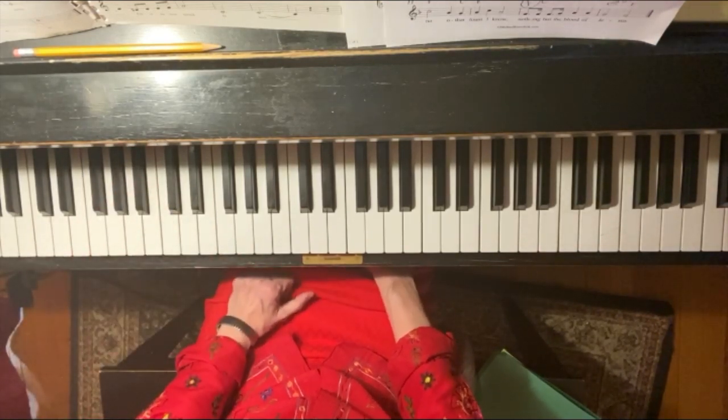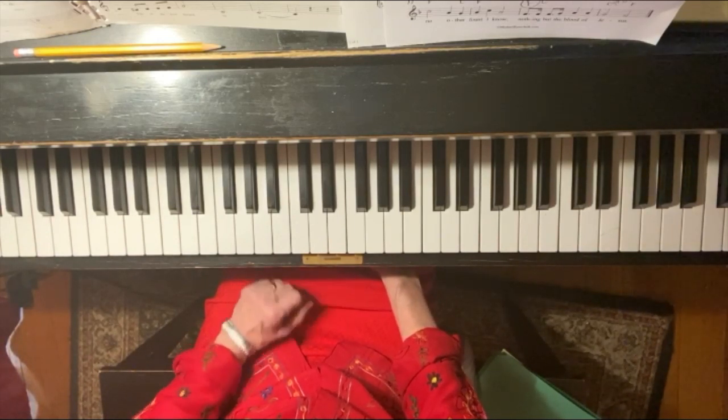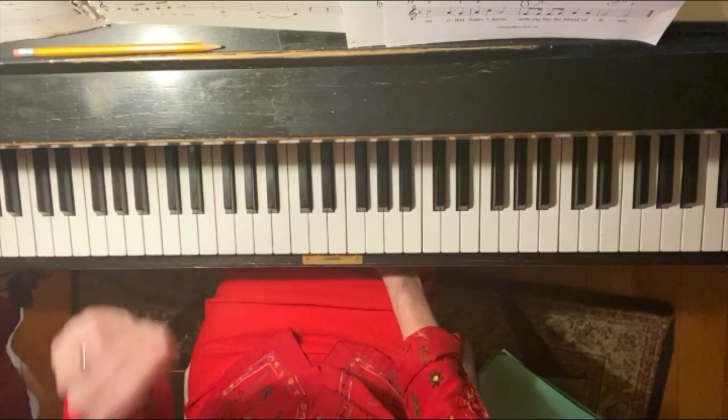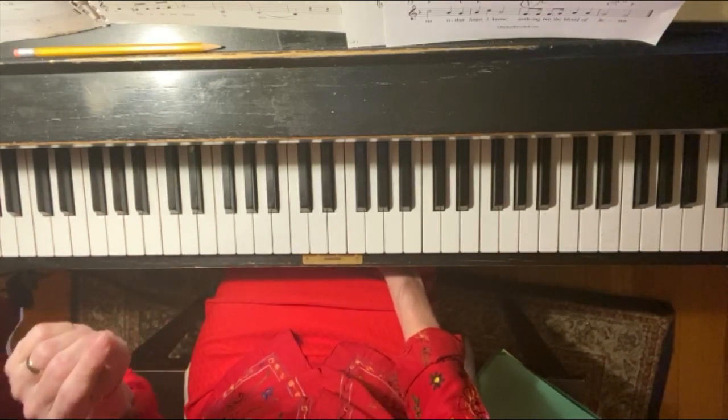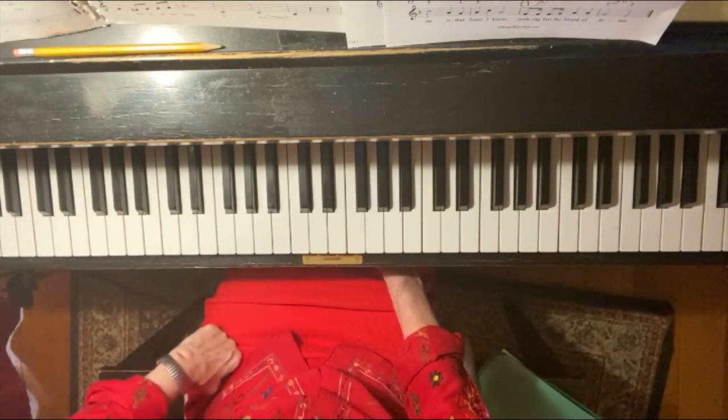So every time you see an asterisk or a star, we want to look at the chord above and play the low note. That is the root of that chord, which is the name of the chord. If it's a C chord, the low note is C. If it's a G7th chord, the low note is G. If it's an A minor chord, the low note is A.